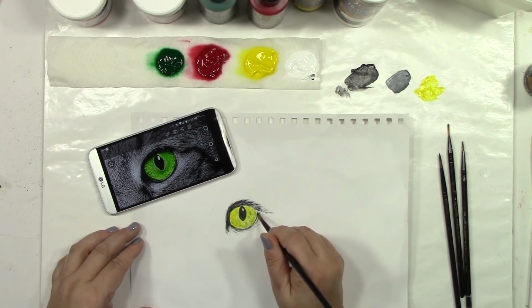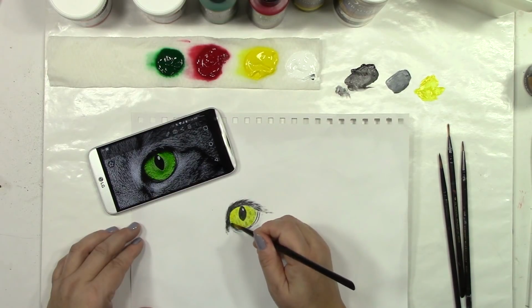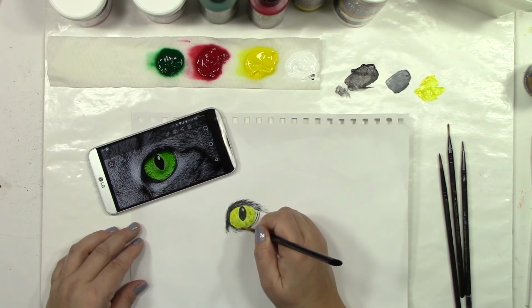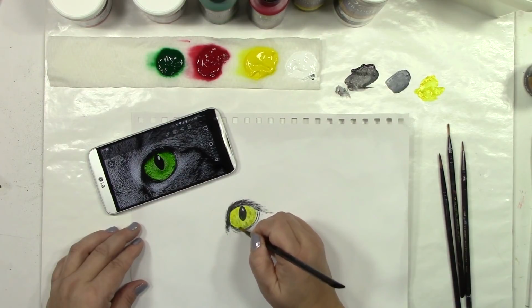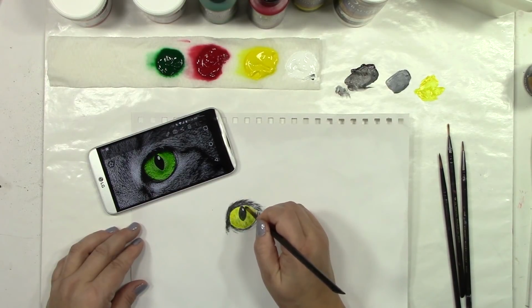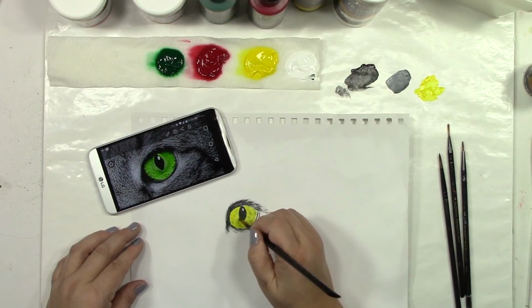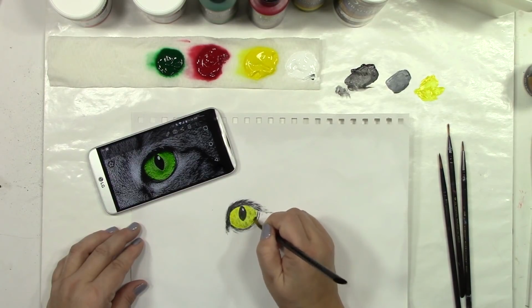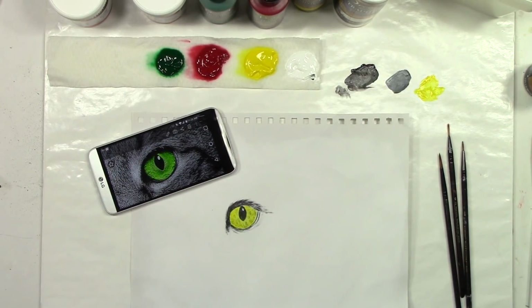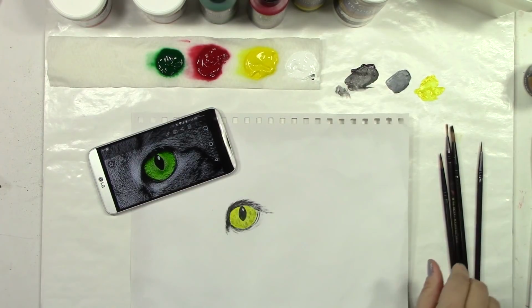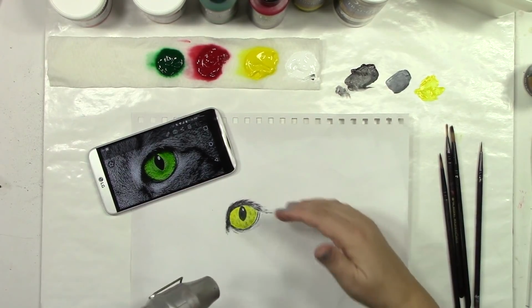And this, really, the technique is the same. You just have to change up the colors. Let's say if you want your animal to have, let's say, a blue eye or a red eye. It doesn't matter. The technique is the same. Okay, that also has to dry. So I'm going to get the gun again. Now you can let this air dry yourself.